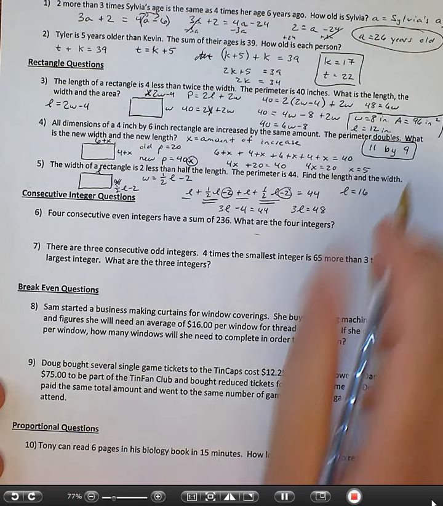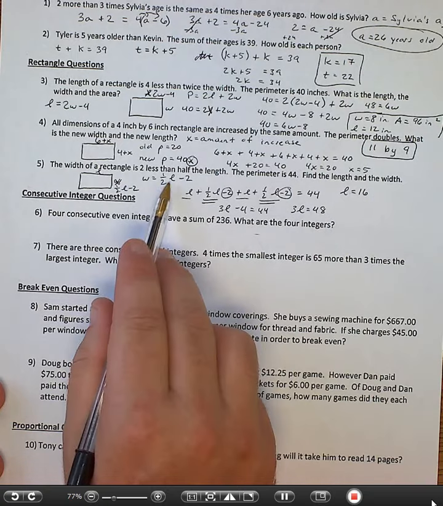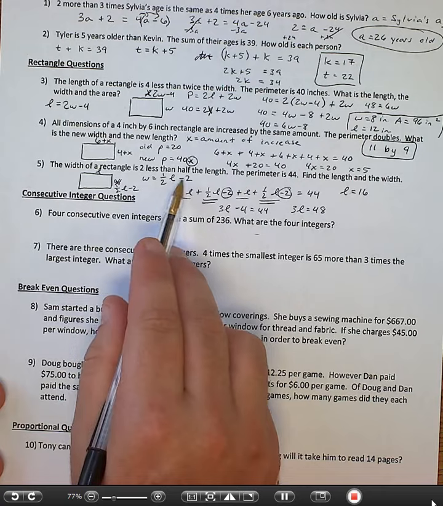Okay? The width, then, because we already got the length, the width is half of the length, so half of 16 is 8, and 2 less than that, so 6.